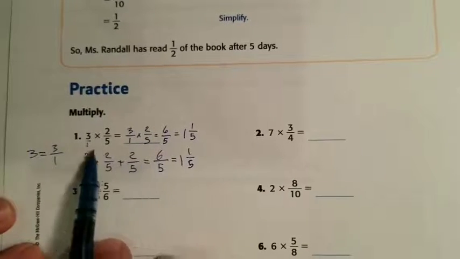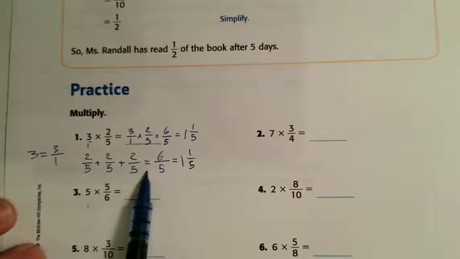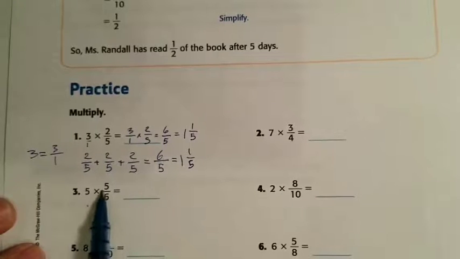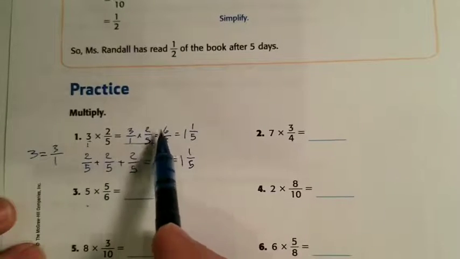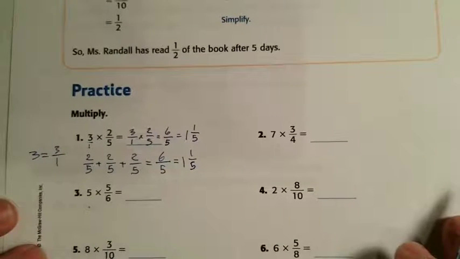So don't forget that you can do this, but if you have something where, let's say, this number was 100, we're not going to write this 100 times. Silly. Let's just write the more advanced version of it, okay?